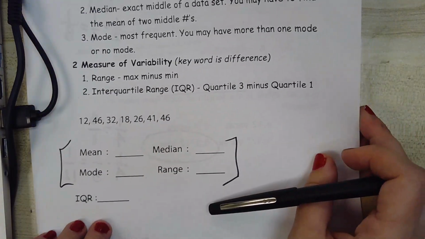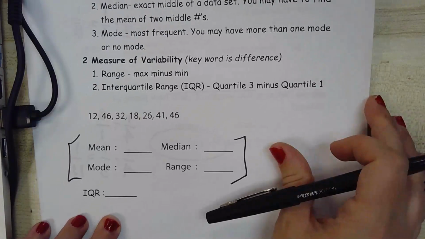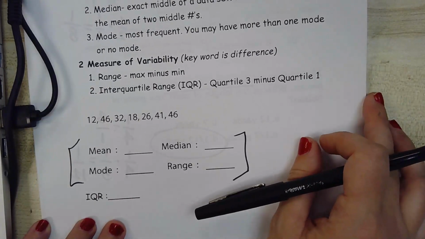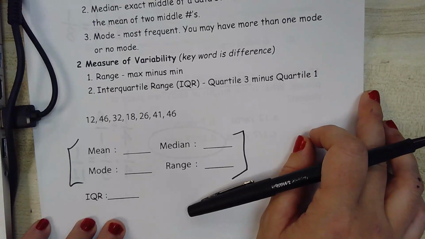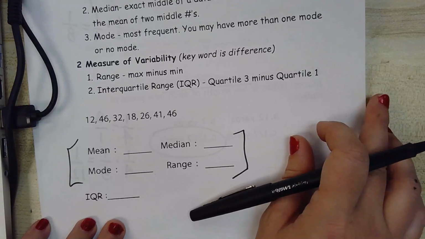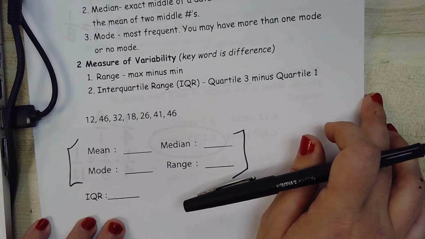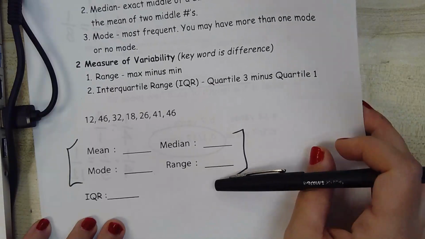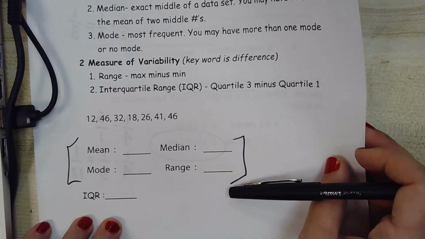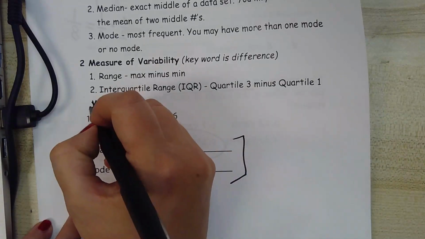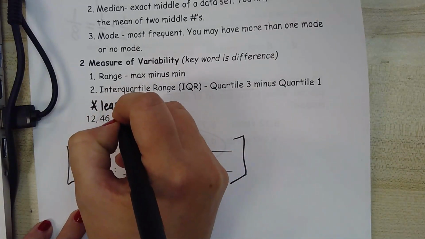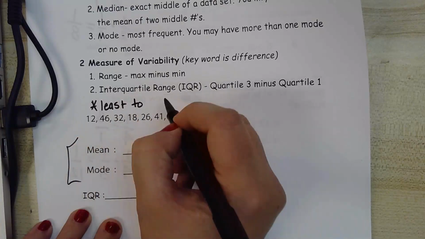Get it? Got it? Now, when you did this, how many of you said your median was 18? Nobody said their median was 18? Hey, thank you for being honest. You need to put a note down, everybody. Least to greatest.